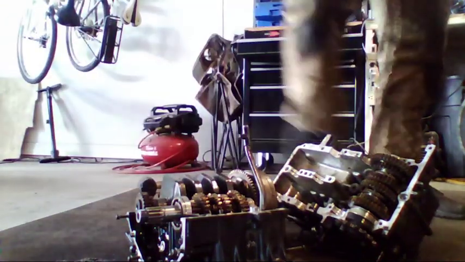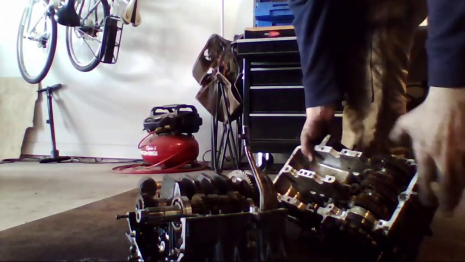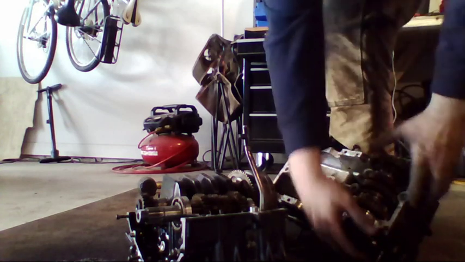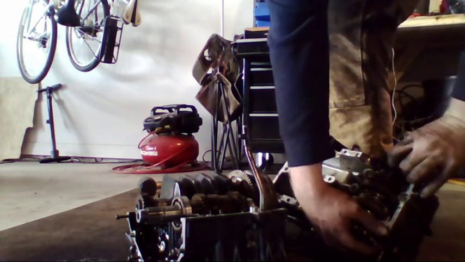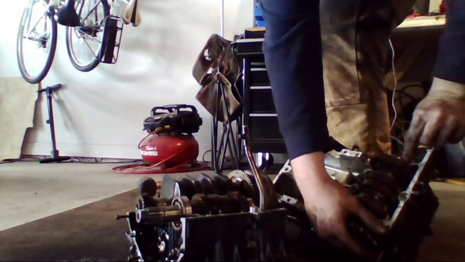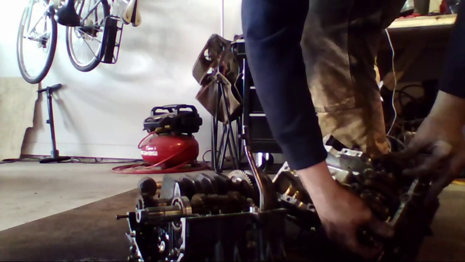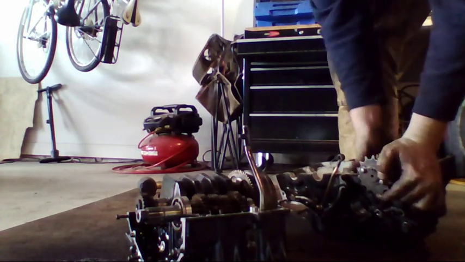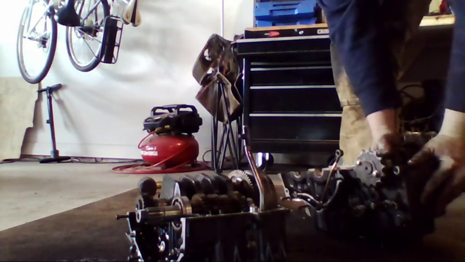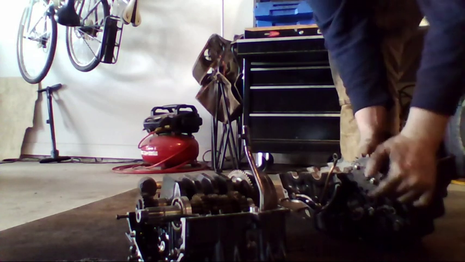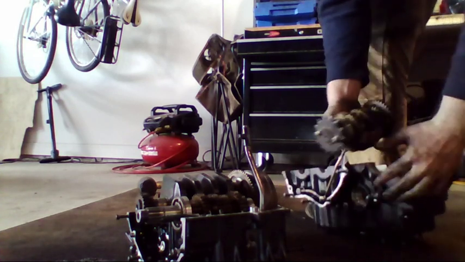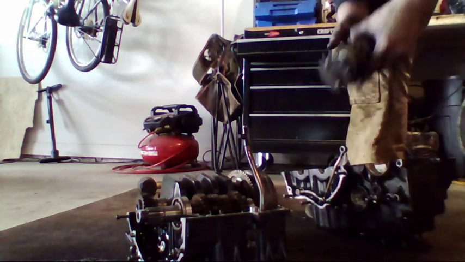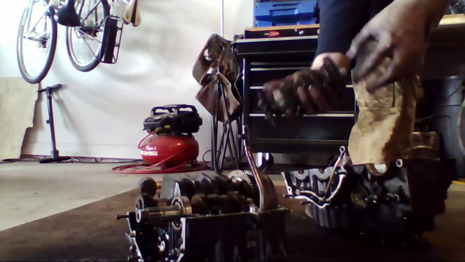Yeah, let me see if I can show you guys all those shavings or something. This here should come out, right? Maybe not. Oh wait, it might just be a little tight. There we go. So this is one side of the gearbox.